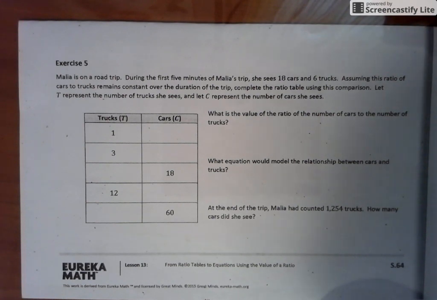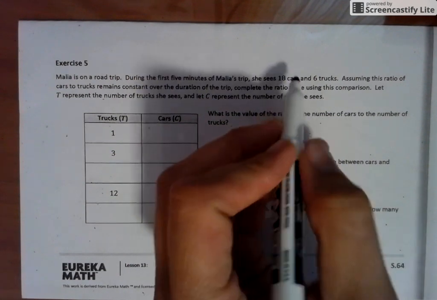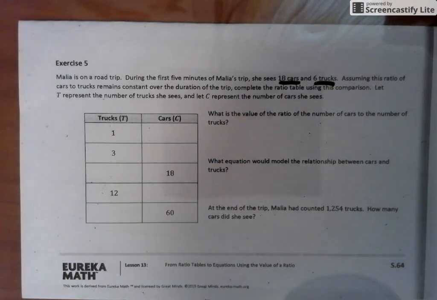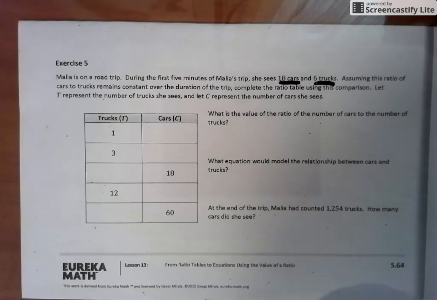So if we look at this particular question, we have Malia is on a road trip. During the first 5 minutes of Malia's trip, she sees 18 cars and 6 trucks. So right there, it tells us there's our ratio, 18 cars, 6 trucks.